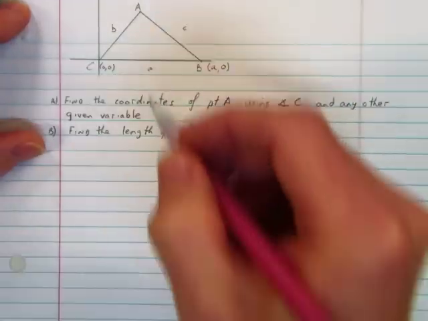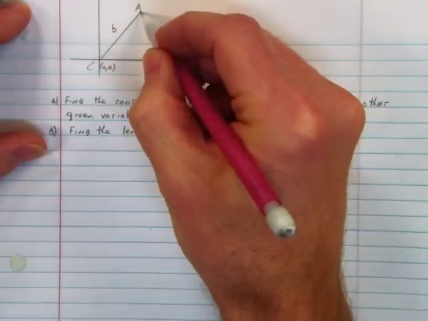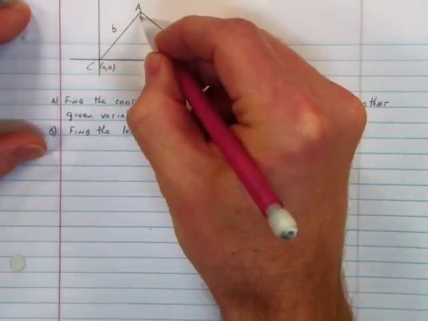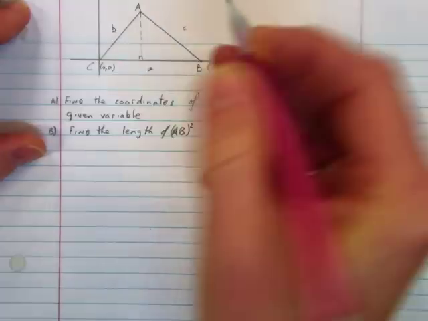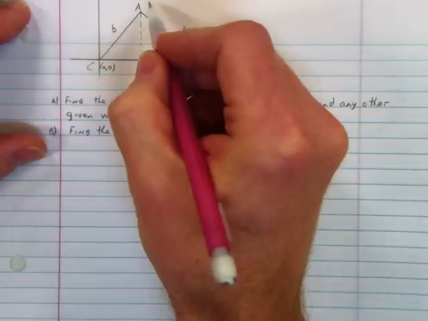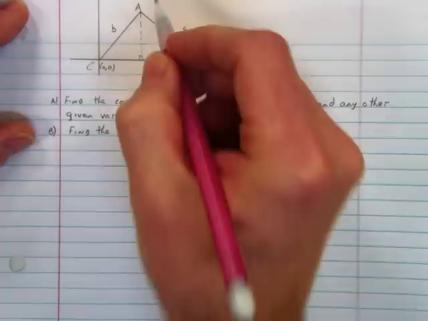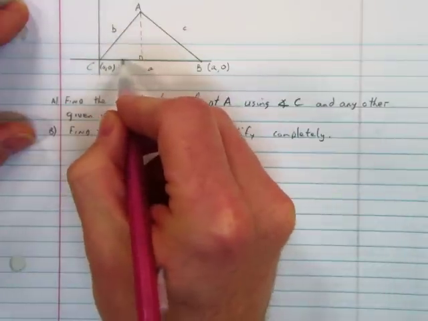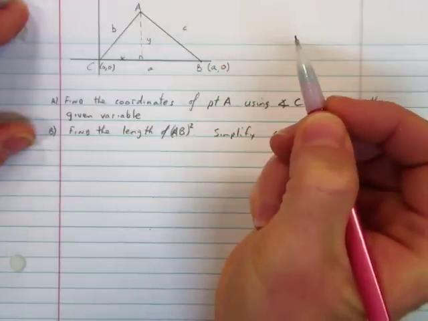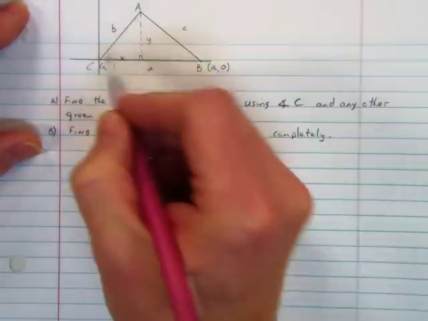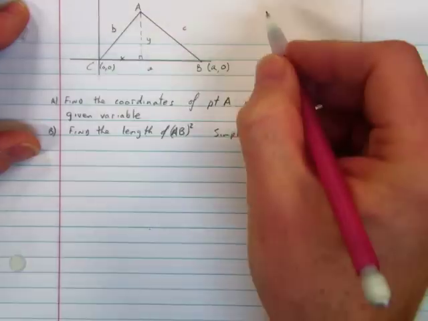Now we need to find the coordinates of A. What we can do is draw our altitude down, draw our auxiliary line, because what we need to do is find x and y. X will be the horizontal piece and y will be the vertical piece. How can I do that using angle C?